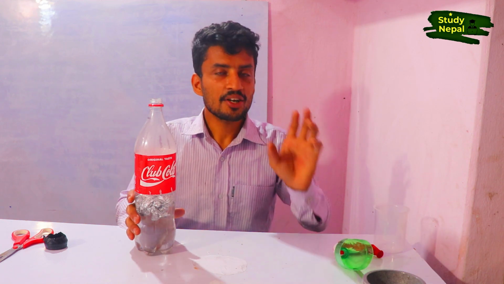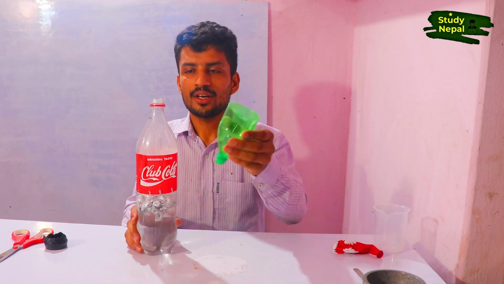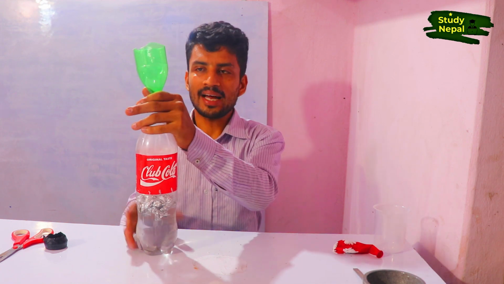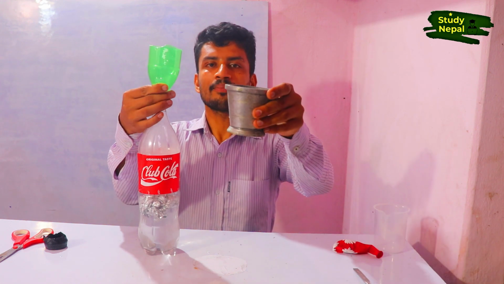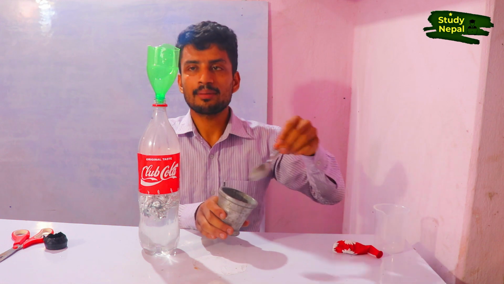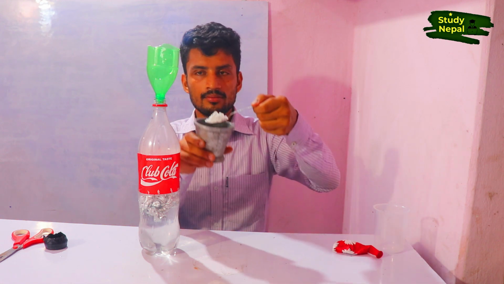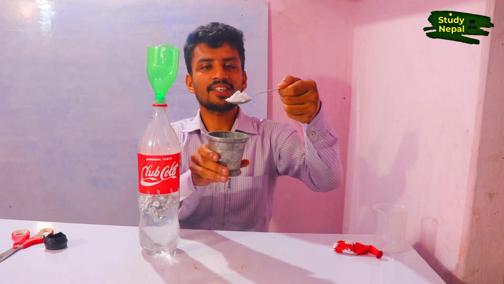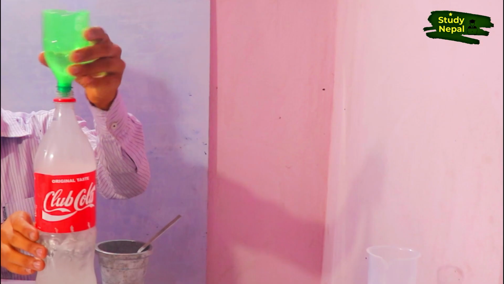Now I am going to put the drain cleaner or caustic soda inside this bottle using this one. I am keeping this one upright, and I have the powder of caustic soda inside here. Now one by one, using the spoon, I am going to put this inside. You can see this is caustic soda powder. I am going to put it inside here.